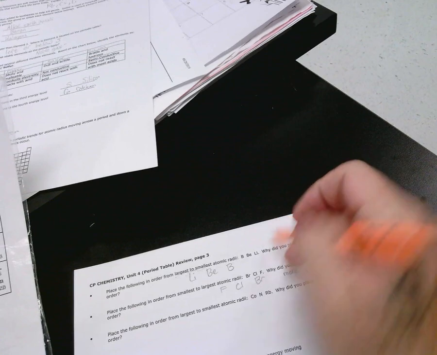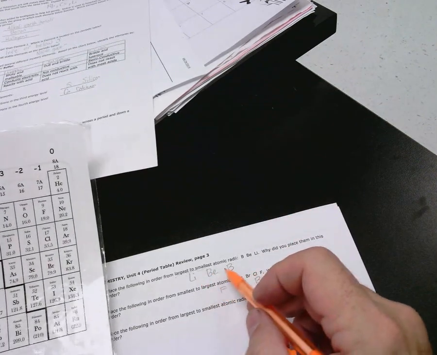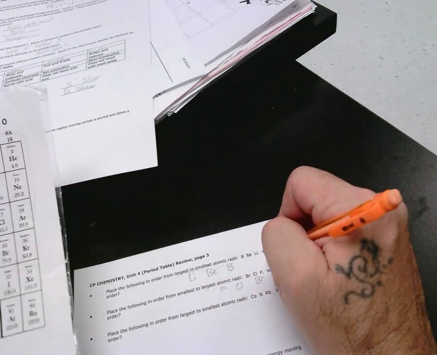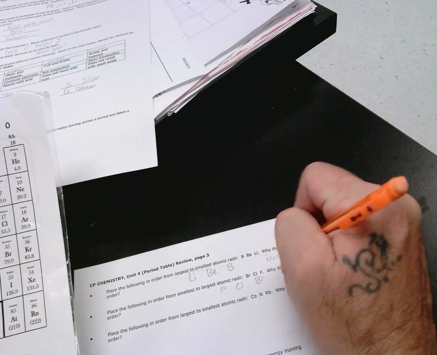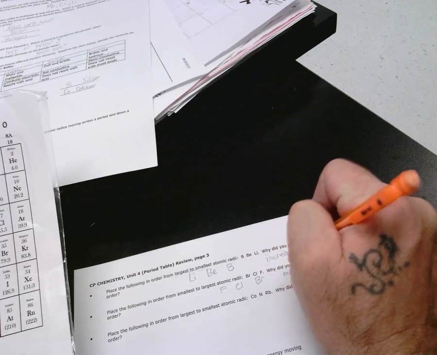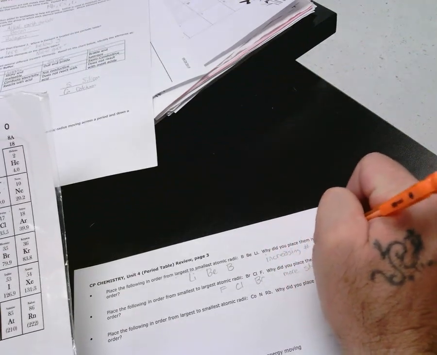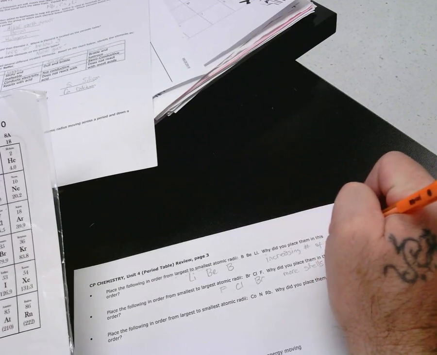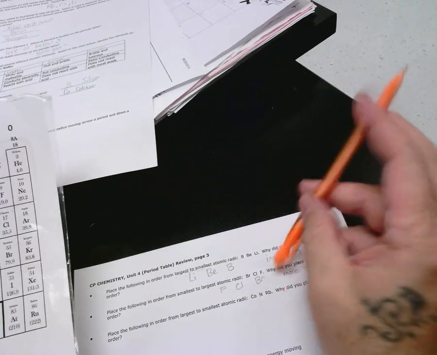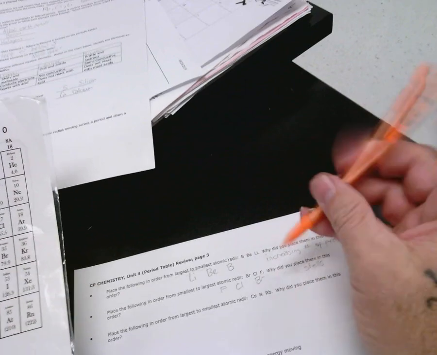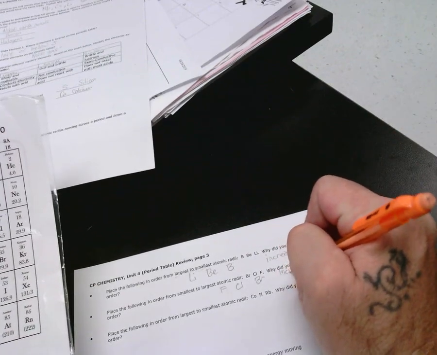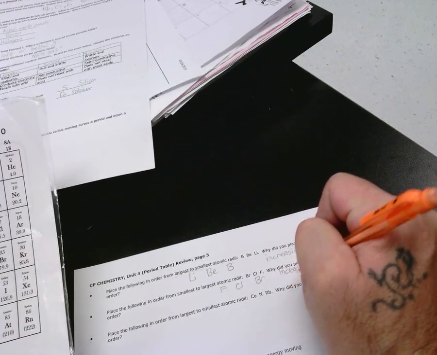Why did I place lithium, beryllium, and boron in this order? Because increasing number of protons. That's what I really should have said here, is increasing number of shells. Increasing number of shells, right?